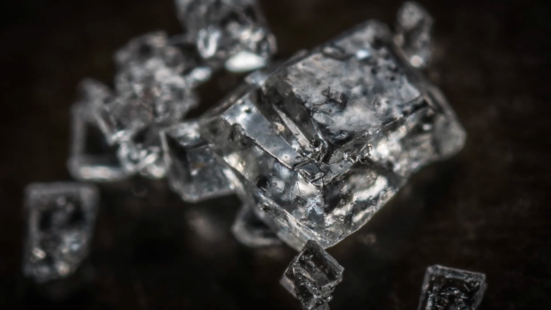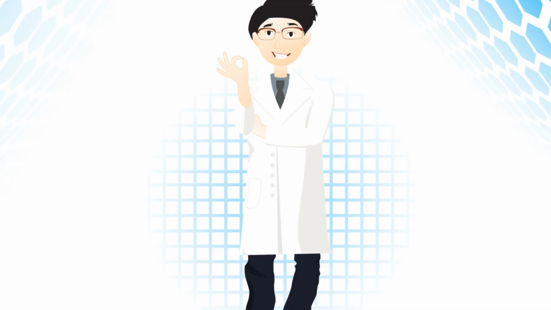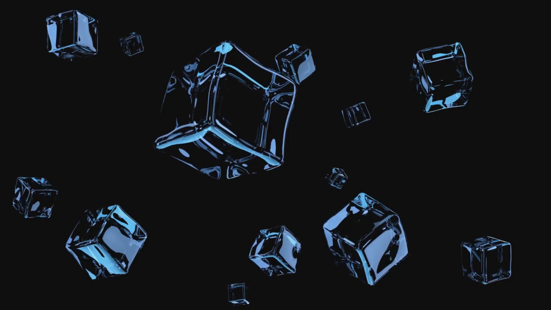Have you ever stopped to think about something really simple? Something you see all the time? Go get a glass of water. Now drop an ice cube into it. What happens? It floats. But why does frozen water float on top of liquid water?